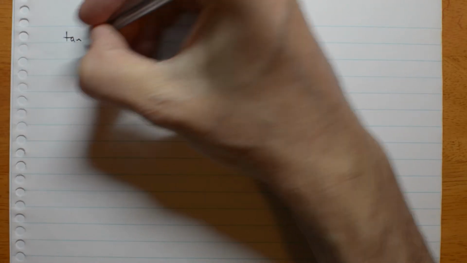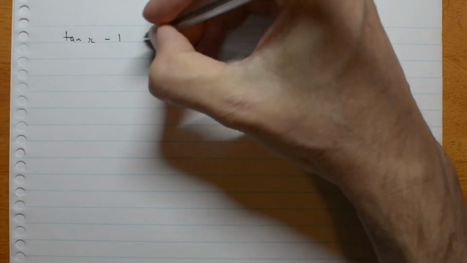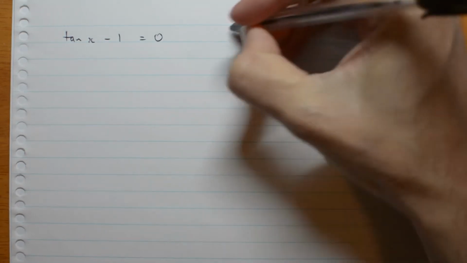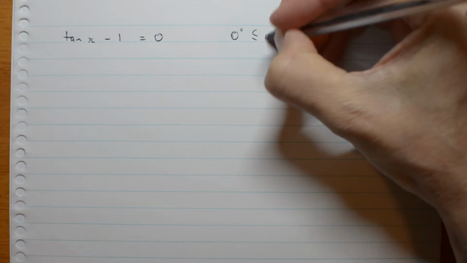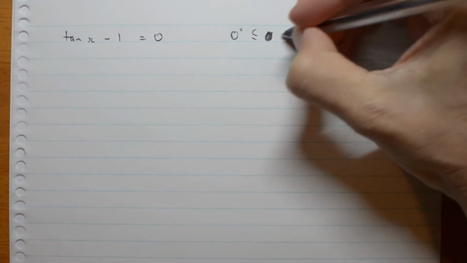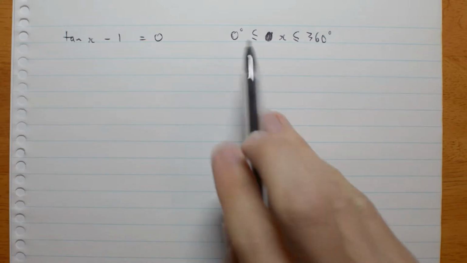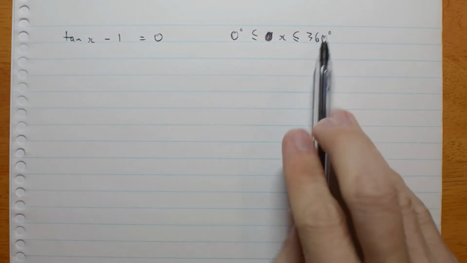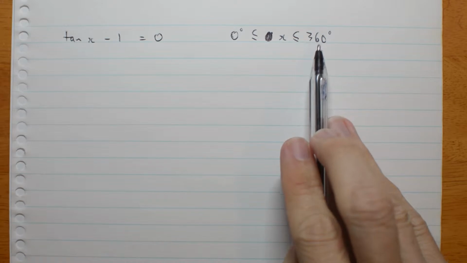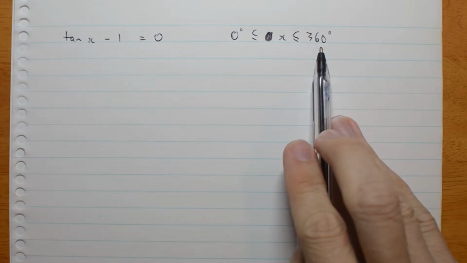So let's try a couple with tan. Let's see. Tan x minus 1 equals 0. Here, just for a bit of interest, let's do it between 0 and 360. So here I've been told degrees. The fact that there's 360 in there is another clue. I'm looking for degrees here, not radians.